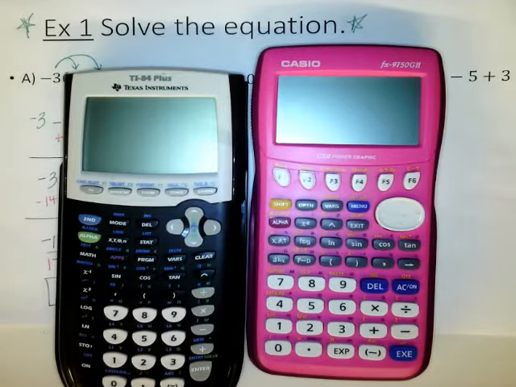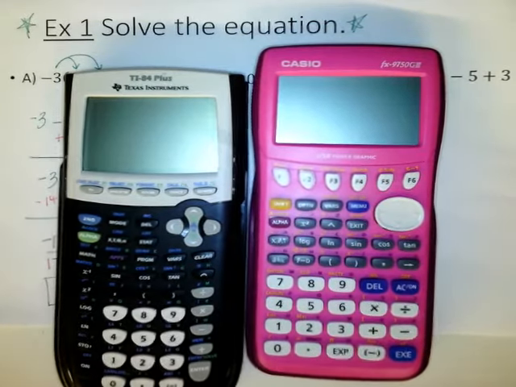The wrong calculator? Like, it was a scientific, not a graphing calculator? Oh, yeah. Oh, got you, yeah. Funny. Okay, here we go.